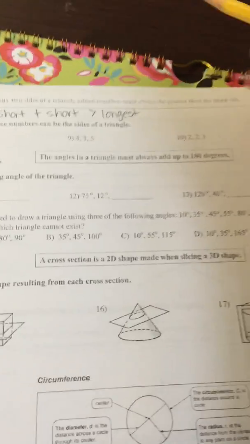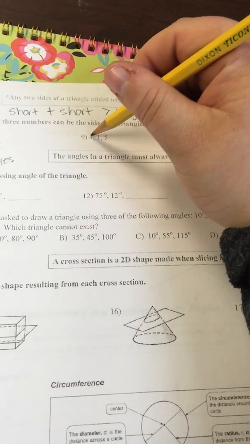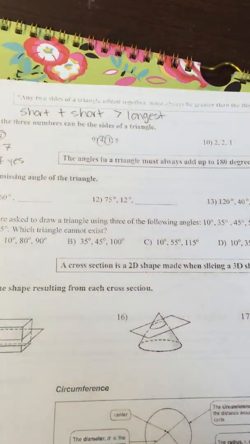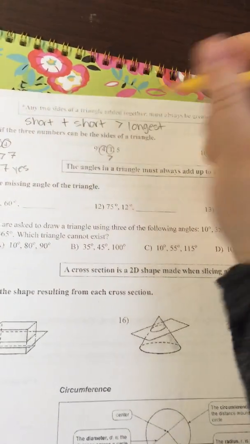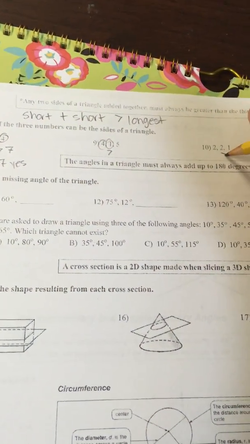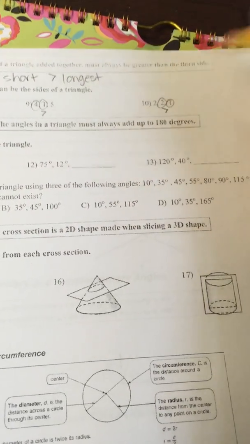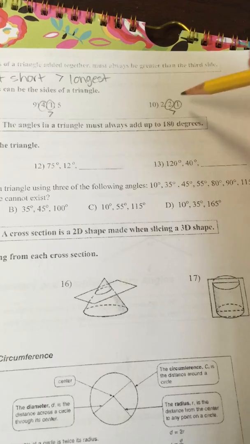So for 9 and 10, you're going to choose the two smallest sides. So here, 4, 1, 5. You're going to choose 4 and 1. Add them together, and it has to be greater than. It can't be equal to. It has to be greater than. And here, 2, 2, and 1. Well, 1 is definitely the shortest, and we need another side. So these two added together have to be greater than this number.